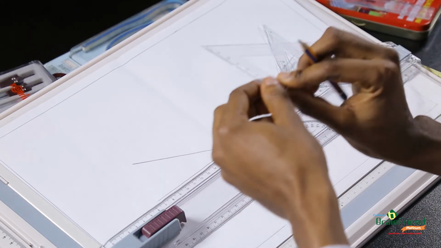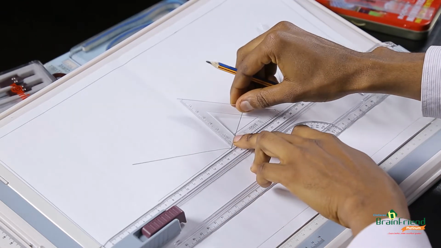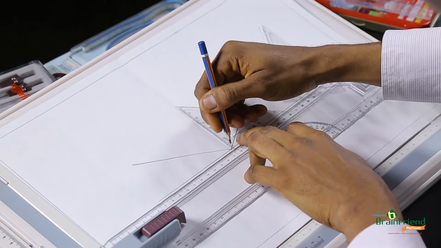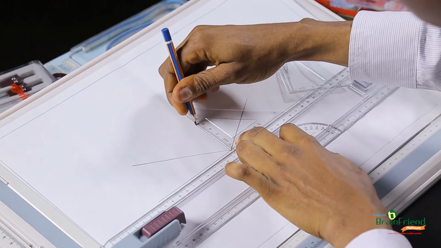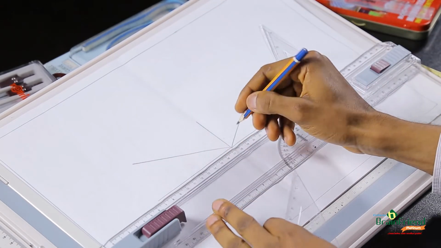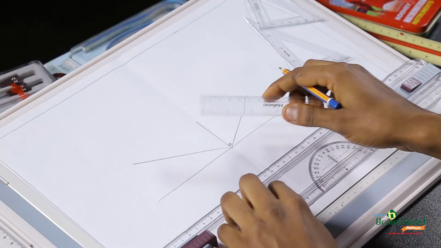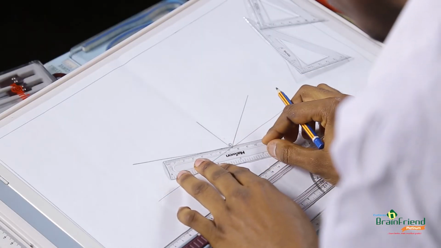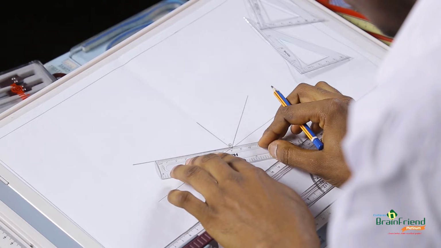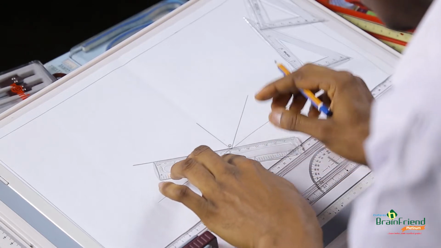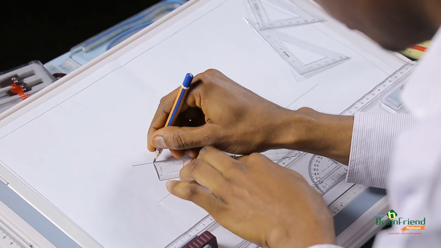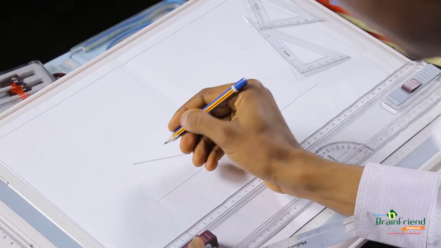Pick your 45 degrees set square. Place it at the midpoint. Project lines upward. Call this point 0, which is your origin. The next thing you do is to measure the line to know the actual size or dimension of your line. My measurement here is 80 millimeter. Locate the point. You can call your point A.